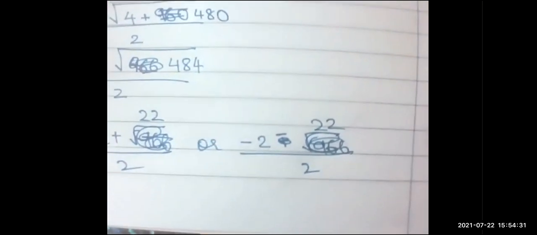Okay, minus 2 minus 22 is how much? See the book. Minus plus. So minus 2, so after adding what it is, 22 plus 2, 24.